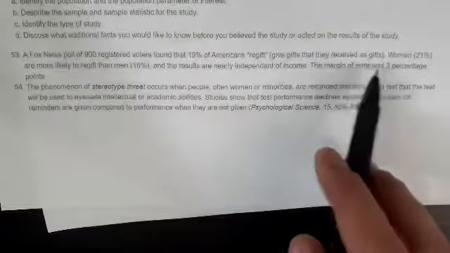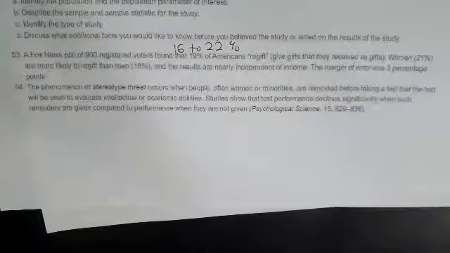So if you want to talk about your margin of error being 3%, you're doing it right here. So 19 minus 3 is going to give me what? 16. 19 plus 3 is going to give me 22. So we have a confidence interval that goes from 16 to 22% if there's a 3% margin of error, right?